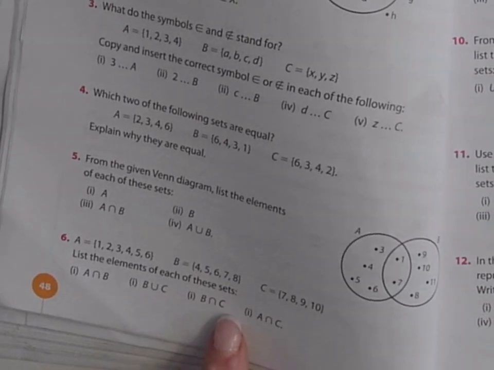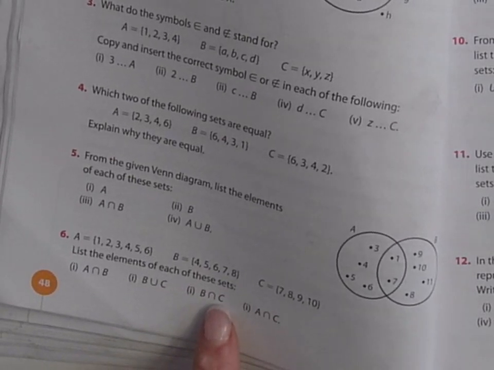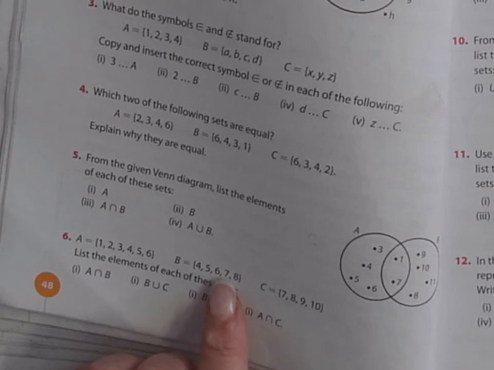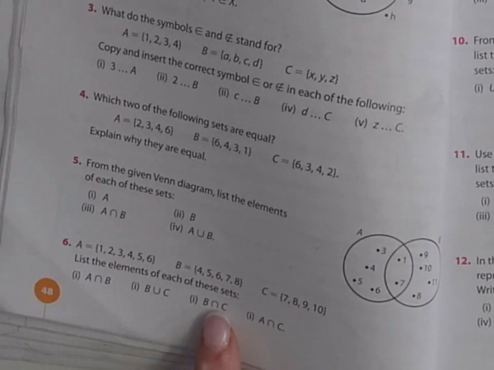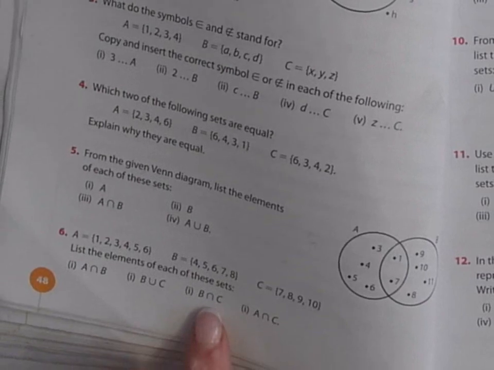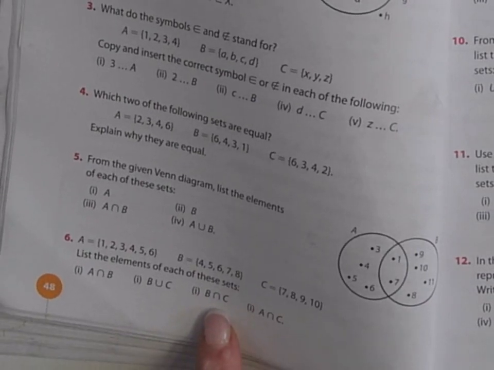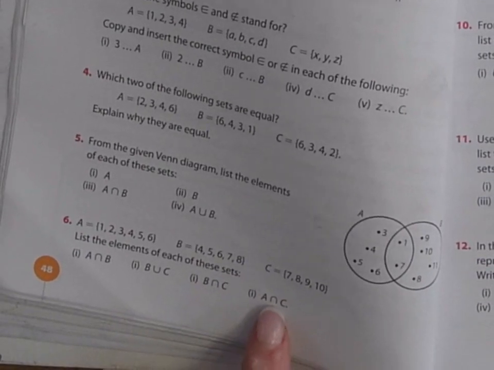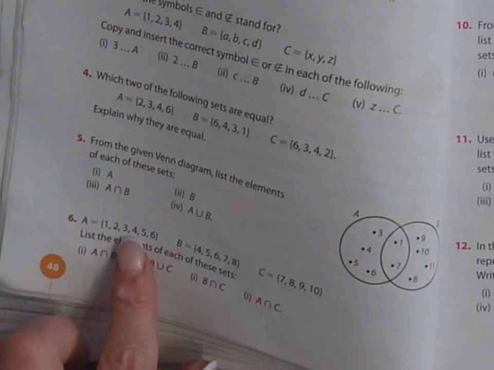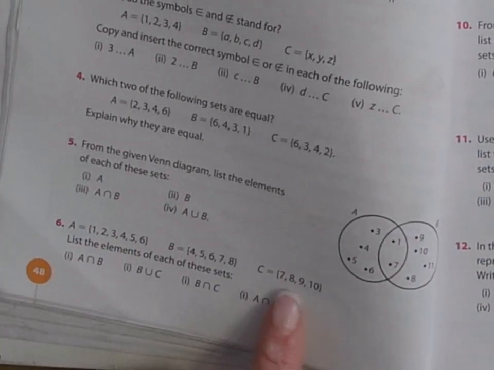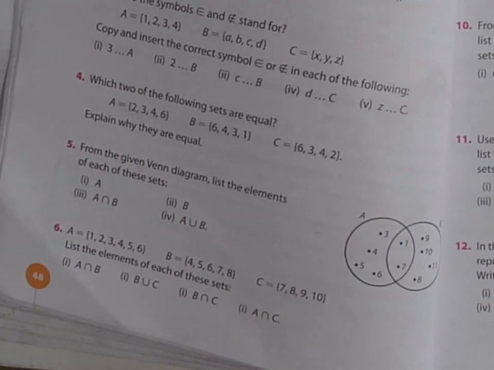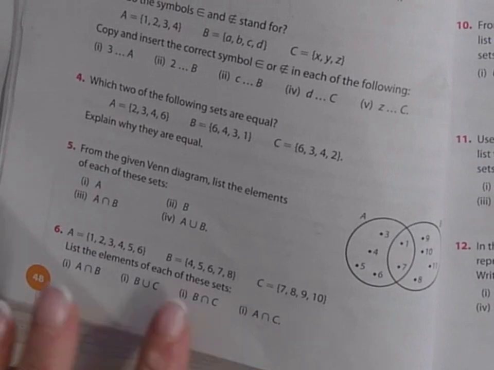Yeah, okay. B intersection C, Madison, I'll give you that one. So here's B, here's C. Where do they intersect or overlap? 7 and 8, yeah. And A intersection C. So where do A and C overlap? Sophie, I'm back to you again.